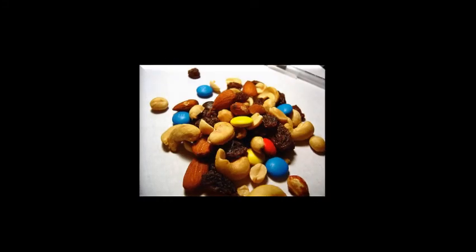Mixture or substance? Yes, it's a mixture. Homo or hetero? Yeah, clearly hetero. Different stuff.